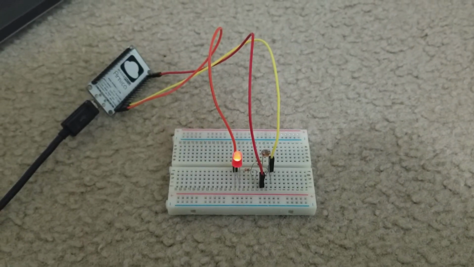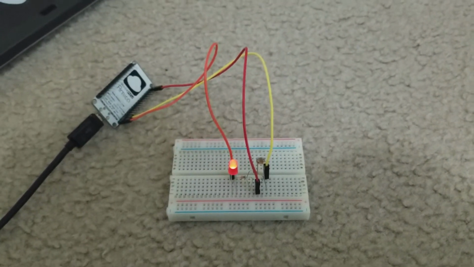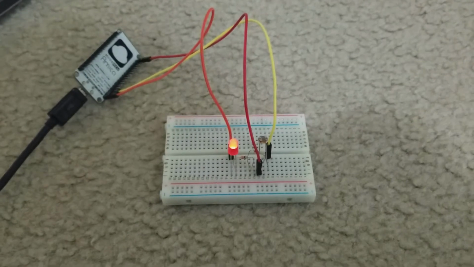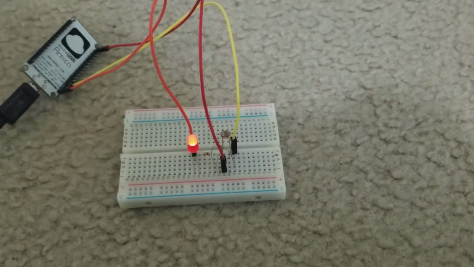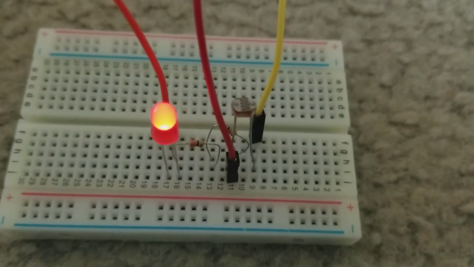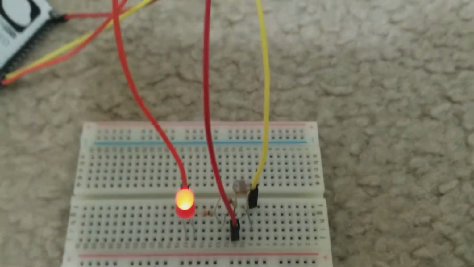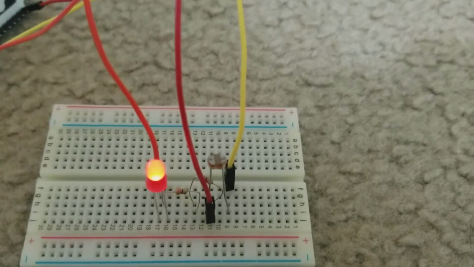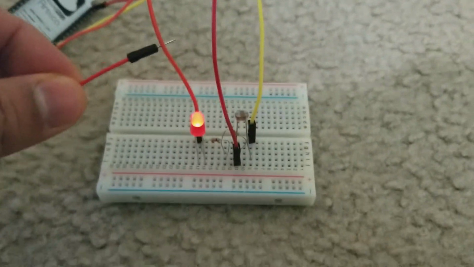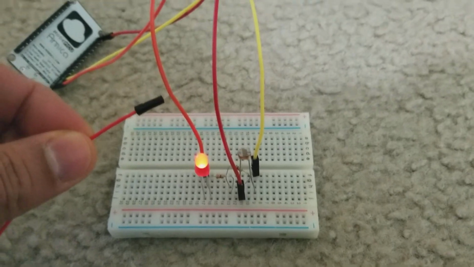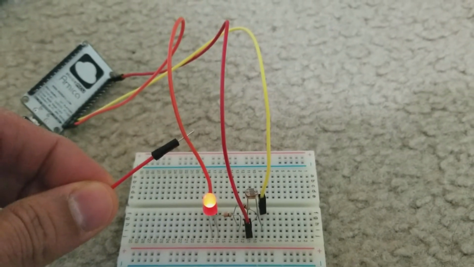I'll talk more about controlling other devices in the subsequent videos. But basically, let's go through the setup here. What I have done here is, basically this is the power. This is the power, 5-volt power coming from the NodeMCU.